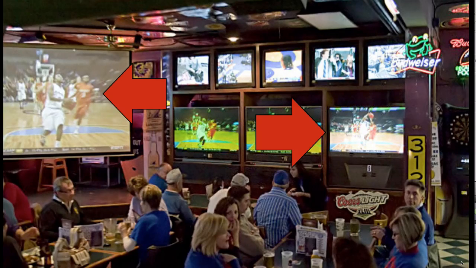They have a group of HD TVs, and they have a couple of old analog TVs laying around. And have you ever noticed that when you look at the game on the HD TV and on the analog TV, there's a little bit of a time delay between the two, even though it's the same game?